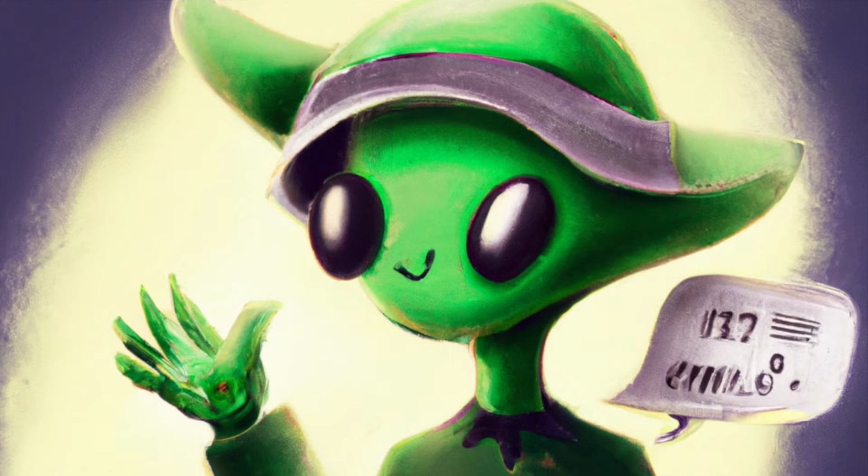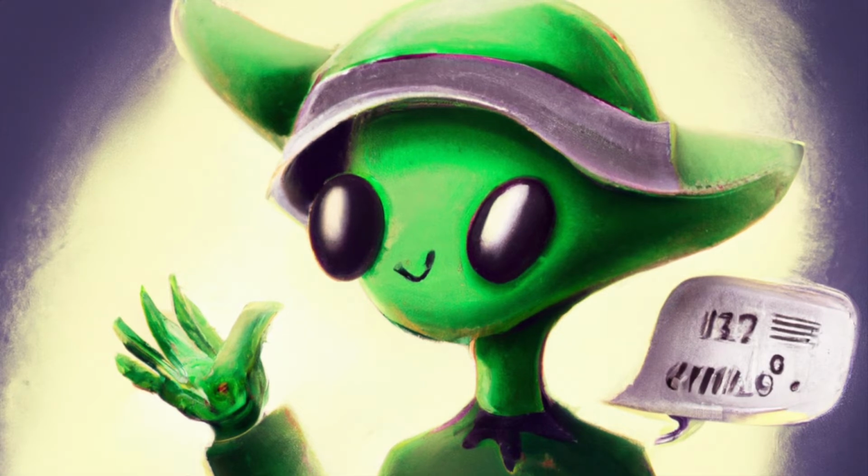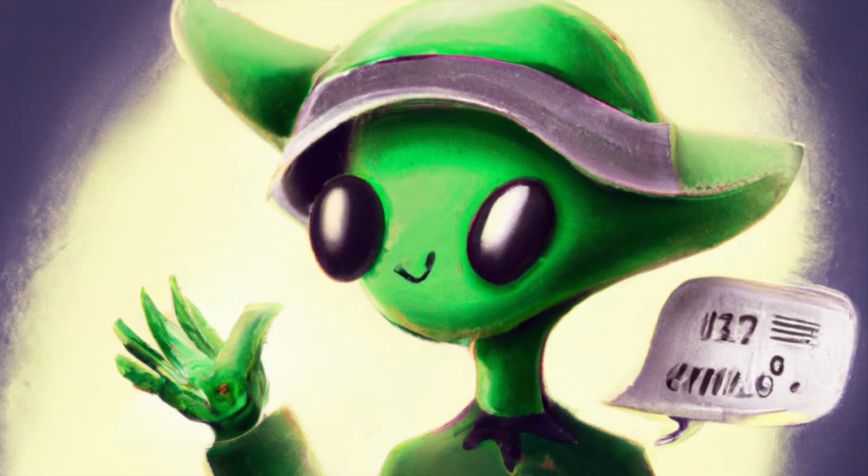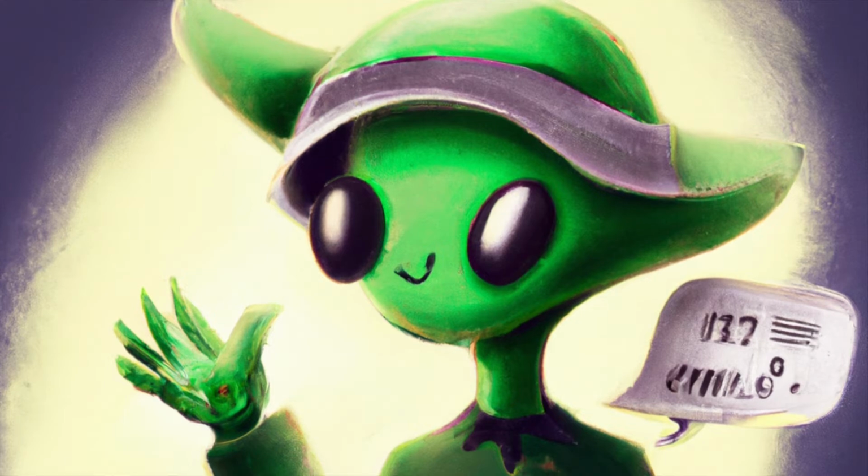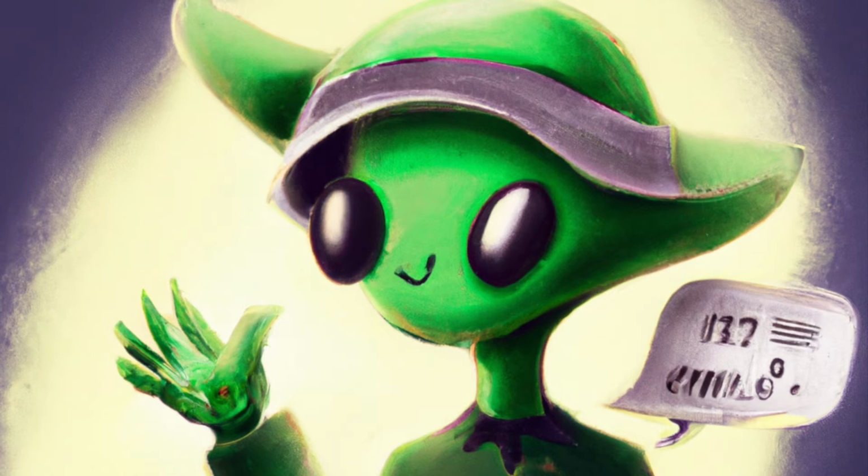Nouns can be singular or plural. When a noun is singular, it refers to just one thing, like planet. But when it's plural, it refers to more than one, like planets. Verbs are another important part of speech. Verbs are words that describe an action or state of being. For example, fly, eat, sleep, and talk are all verbs.